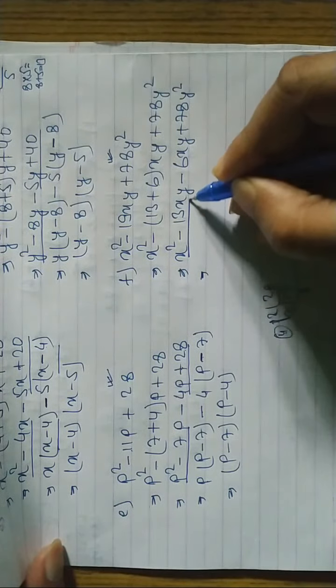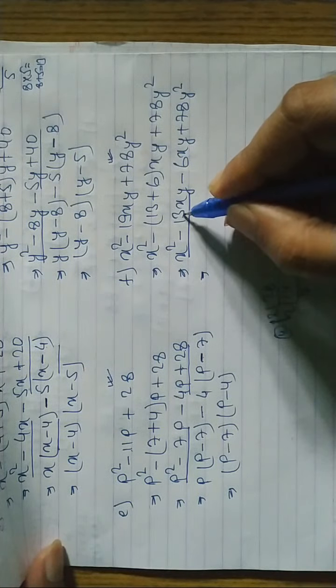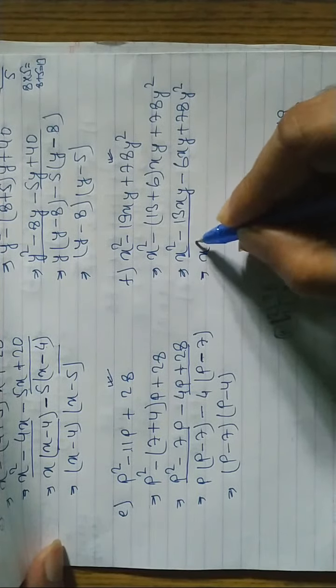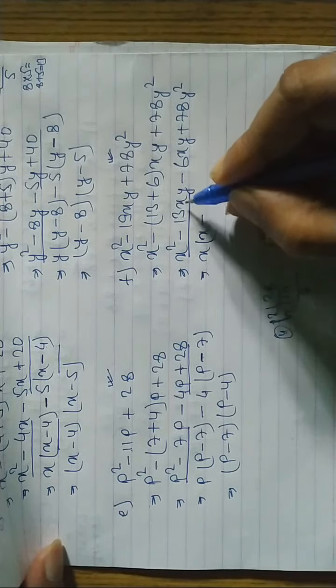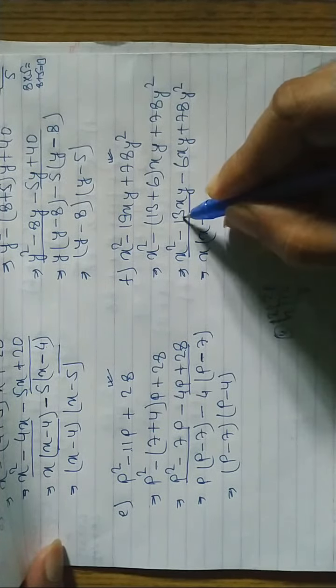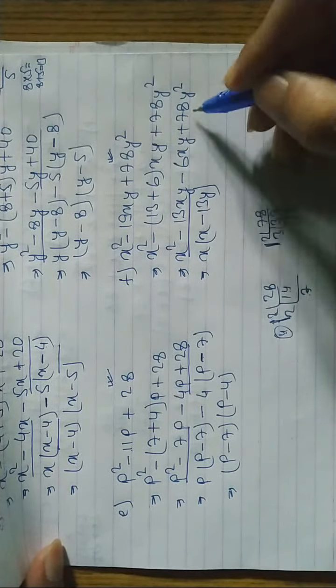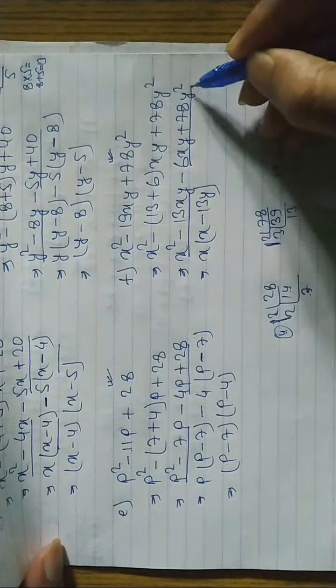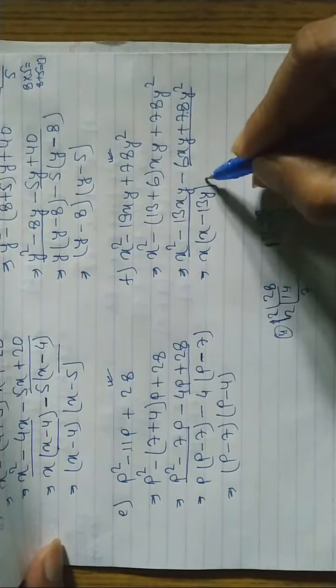Now from these two terms we have to take common. What is the common here? Here is x square, here is 13xy, so common is x. From x square, x is common, so x remains; minus 13y remains, so we write 13y here. Now from these two terms, 6 and 78, what can we take common?